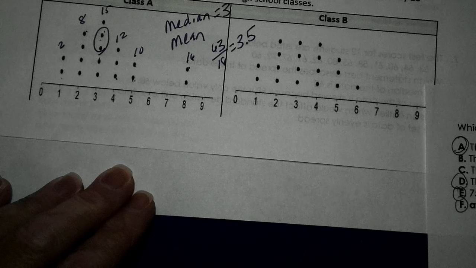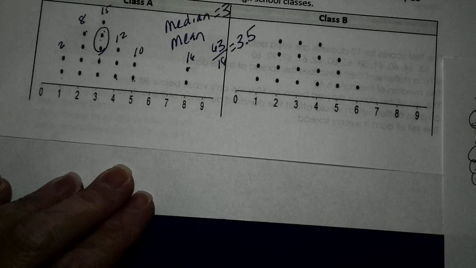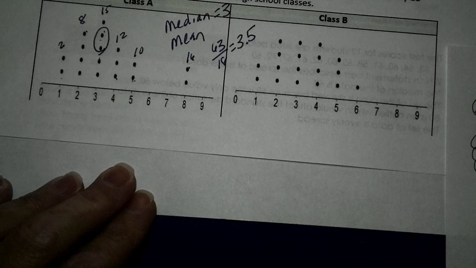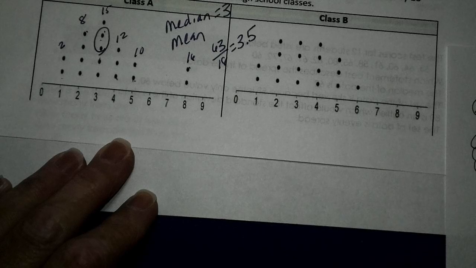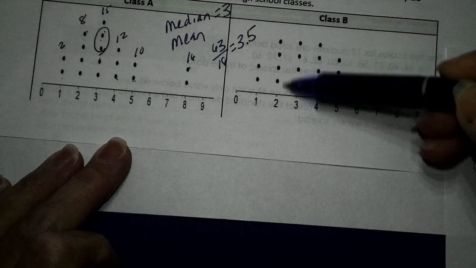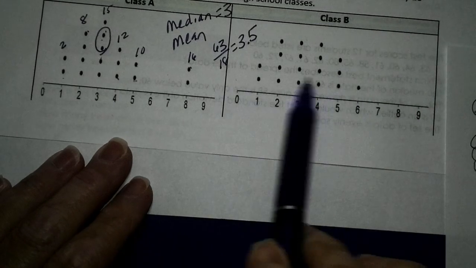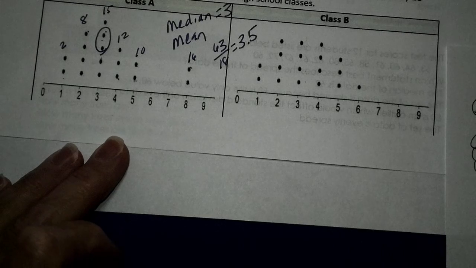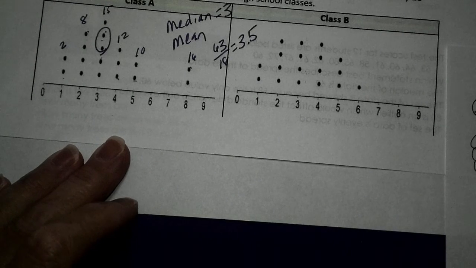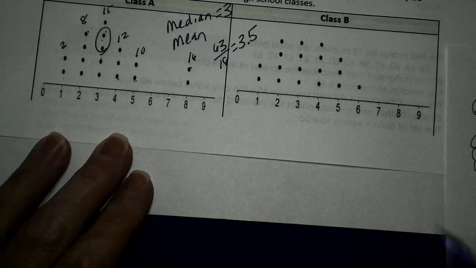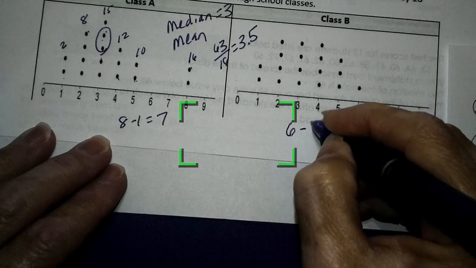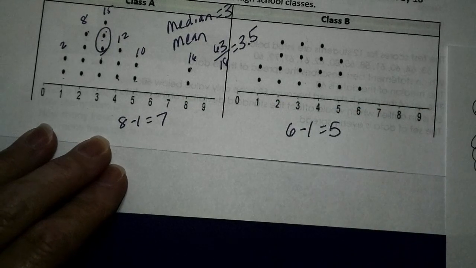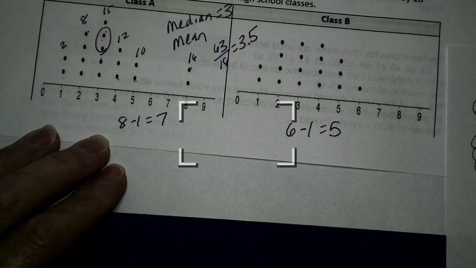So A works. All right, then B says the distribution of class A shows a symmetric distribution. Nope, I would not say A is symmetric. C, the data for class B shows that most team members ran a distance greater than the mean. Since it's normal, the mean is going to be somewhere right here. It's pretty evenly distributed, so C would not work. The range for the data of class A is greater than the range of class B. The range here would be 8 minus 1, which is 7. The range here would be 6 minus 1, which is 5. So the range for class A is greater. Yep, so D works.